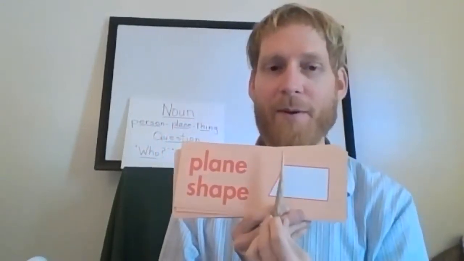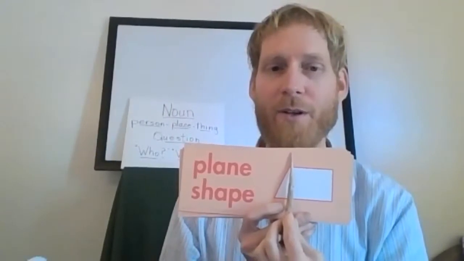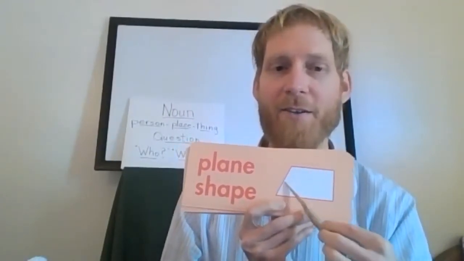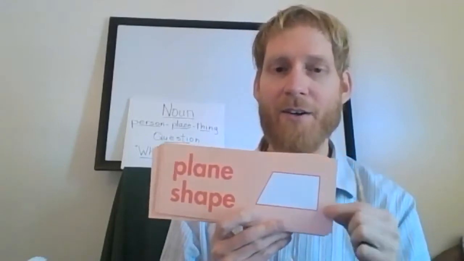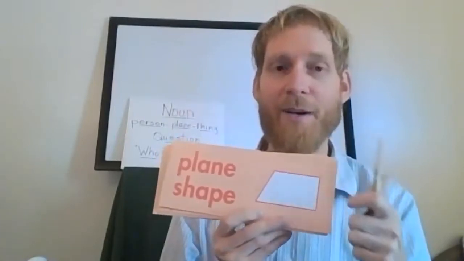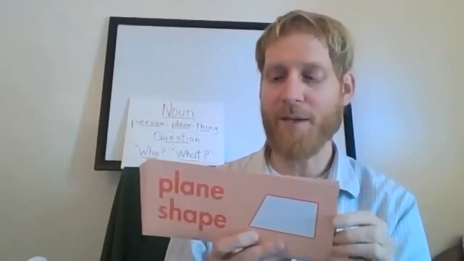How about this one? Parallelogram. Trapezoid. Now, a trapezoid, you could have just a rectangle, but this side's longer, so you have this diagonal slant there. So remember that for what a trapezoid is, and I want you to learn that one now.